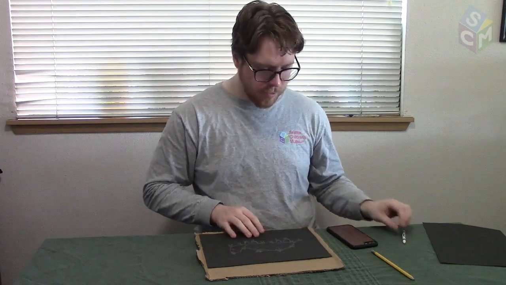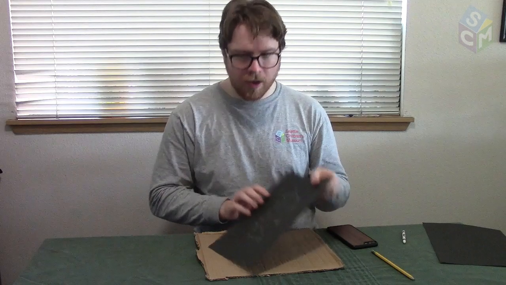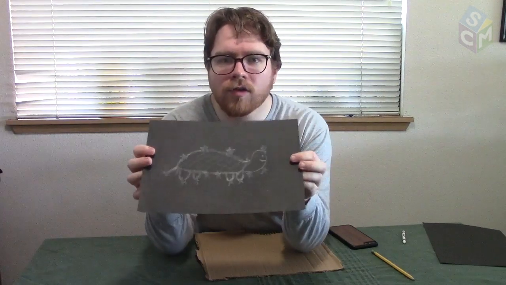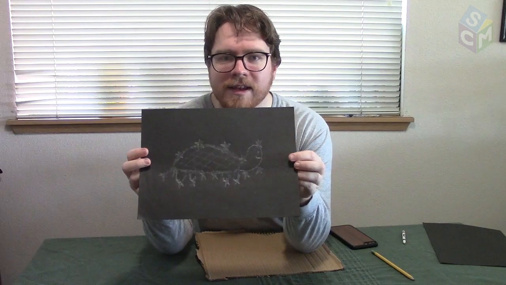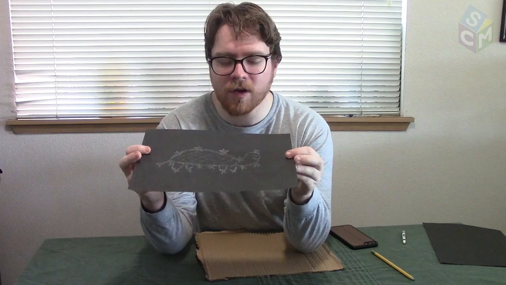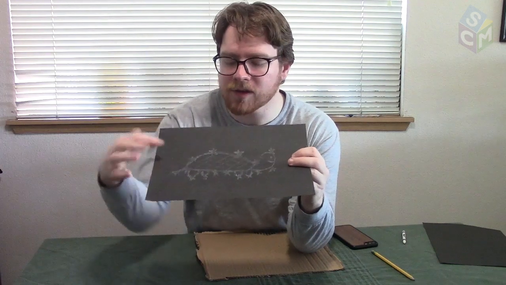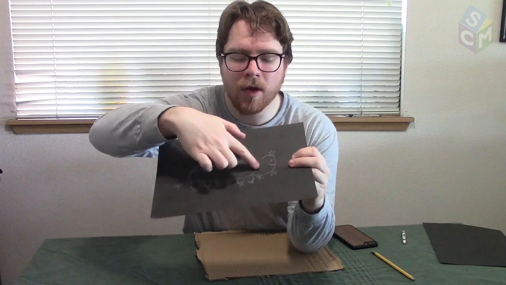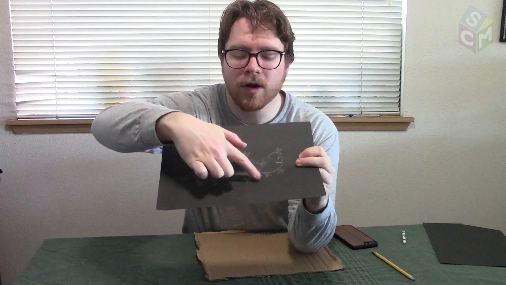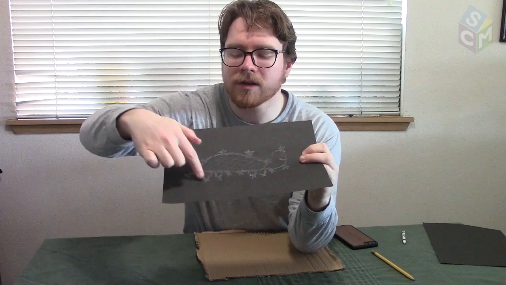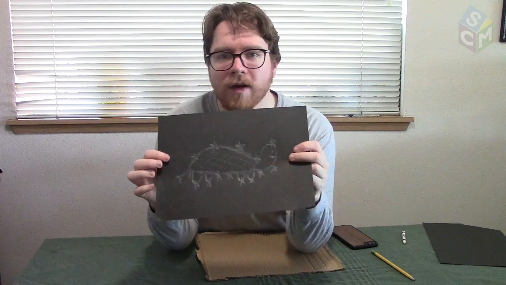All right. So I've got my stars drawn on my turtle. You can kind of see the difference between my turtle with the stars and my turtle without the stars. So I've gone around the outside of the turtle, and each one of these big dots you can see, these star shapes, are going to be the star pattern of my constellation, going all the way around the turtle.